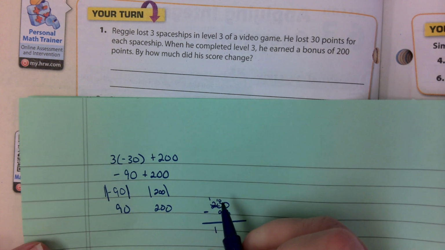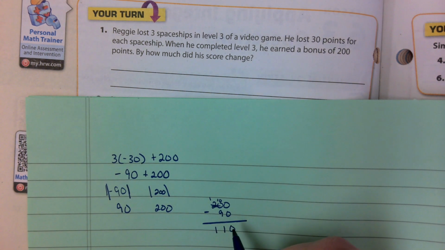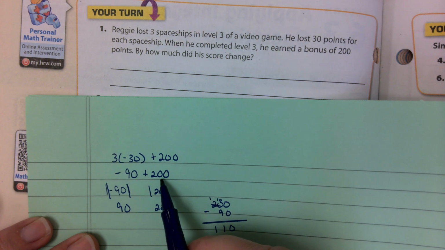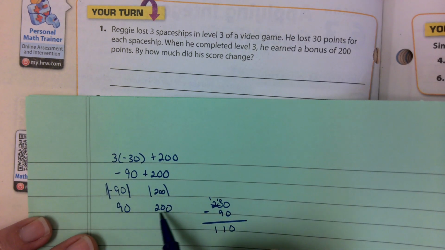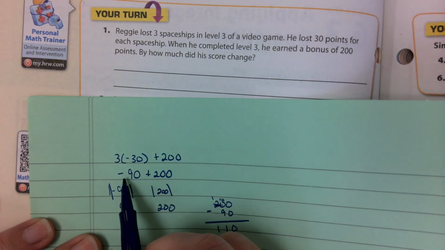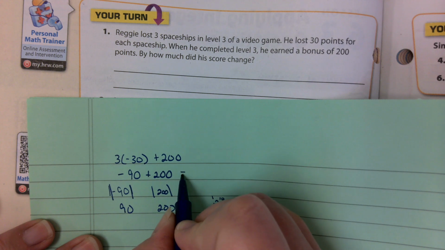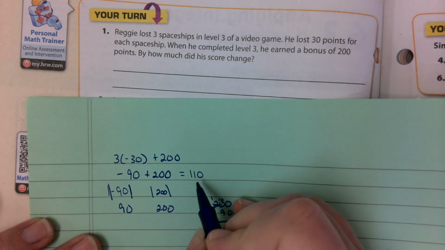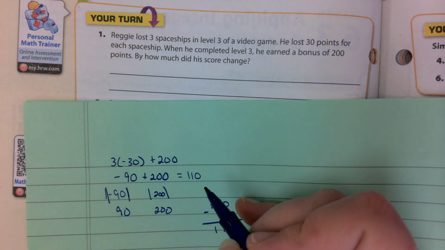And then if you remember, it says to use the sign of the integer with the larger absolute value. So looking at 90 and 200, right? 200 is a larger value, so that's going to be positive. So negative 90 plus 200 is equal to 110. So his score changed by 110 points.